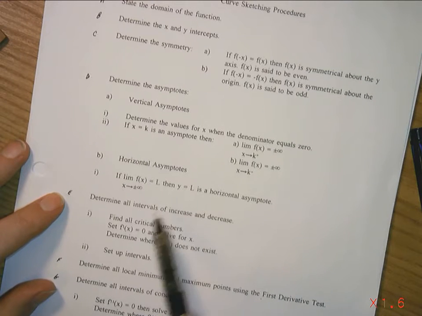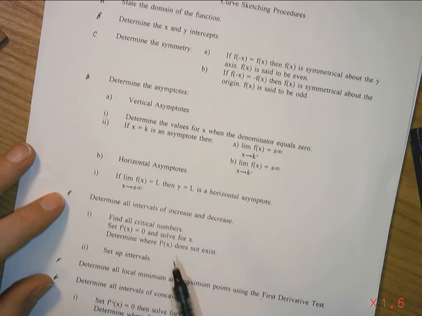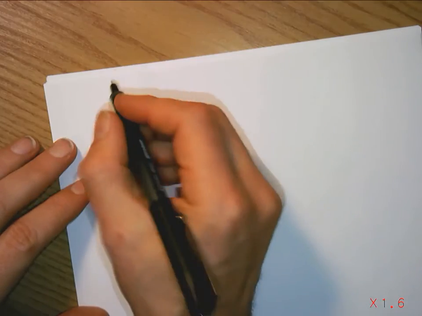We're going to find areas where the curve can change from increasing to decreasing, or vice versa. We're going to set up an interval chart, and then we're going to determine any local max or minimum points that might exist, and then we're going to know a little bit more about this curve. So let's start off, and I'll show you how this works. First of all, we're going to need a derivative.